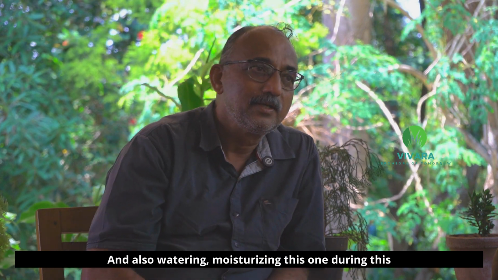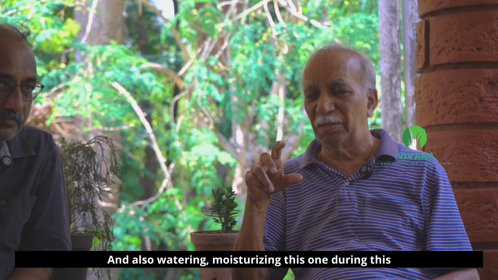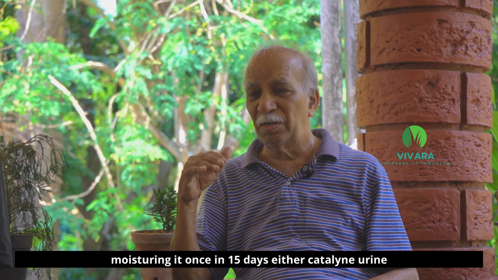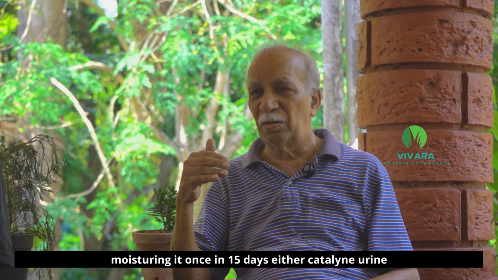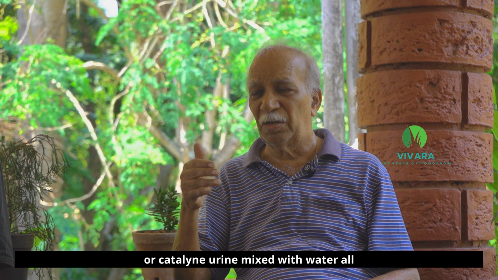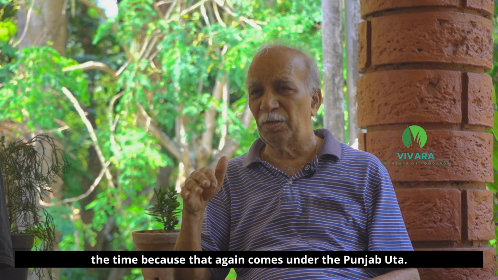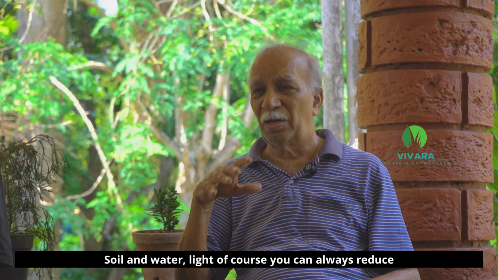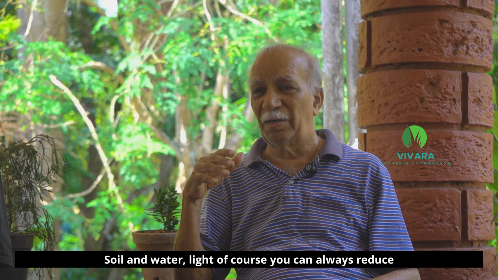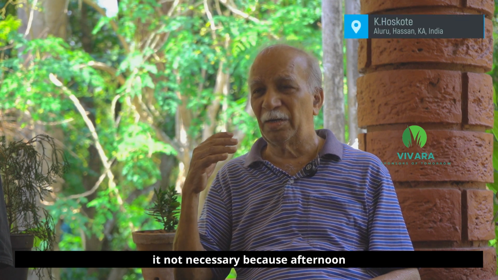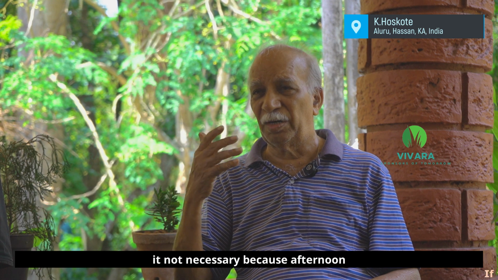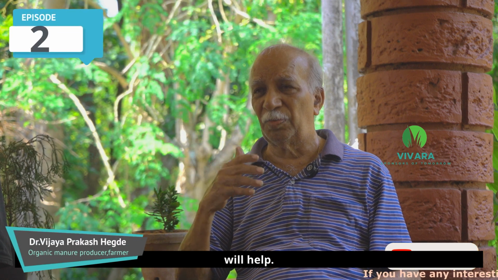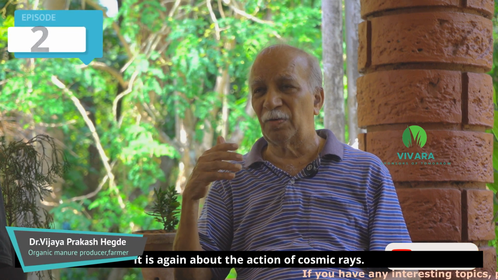And also watering. Moisturization. During this period of digestion, you should keep on moisturizing it once in 15 days. Correct. Either cattle urine or cattle urine mixed with water, because that again comes under the Panchabhuta. Correct. Soil and water. Light, of course, you can always reduce; it is not necessary, because the afternoon sun doesn't help. Only the morning sunlight will help. That's again about the action of cosmic rays.